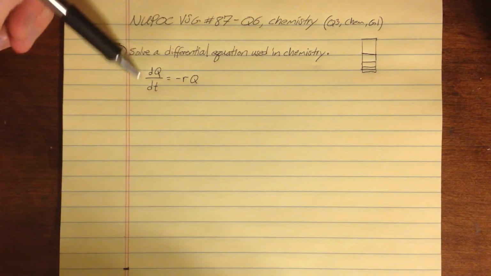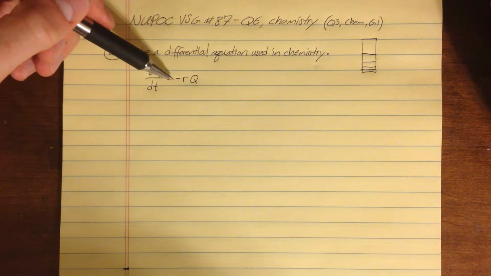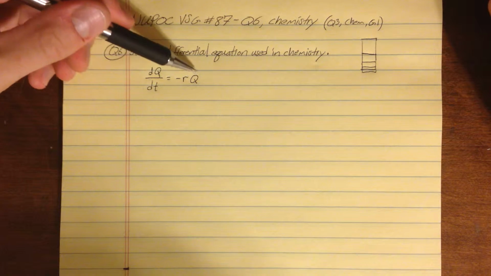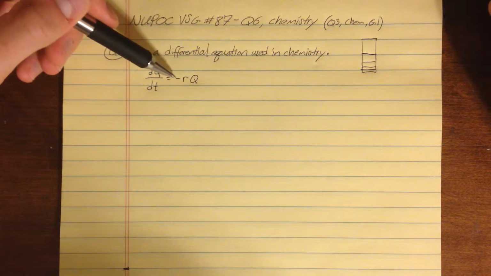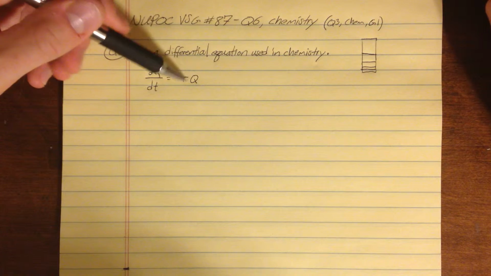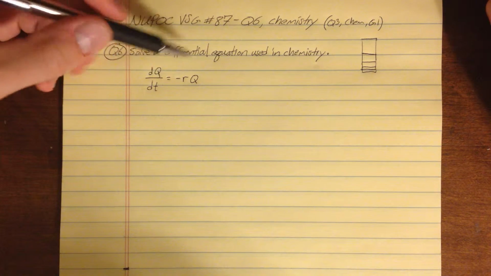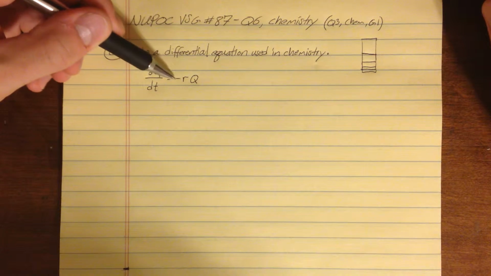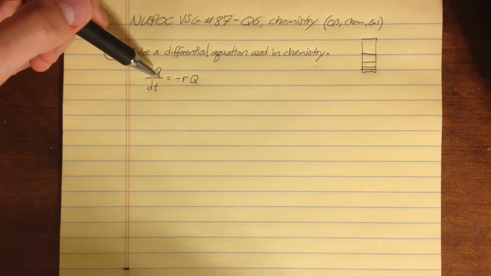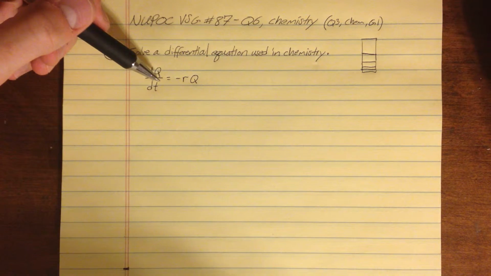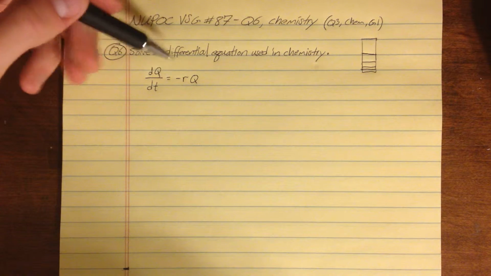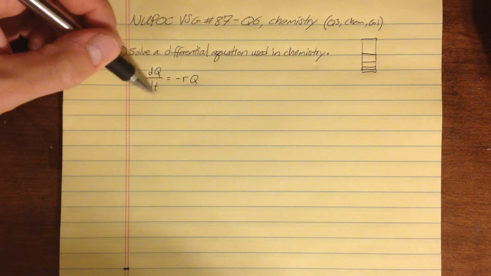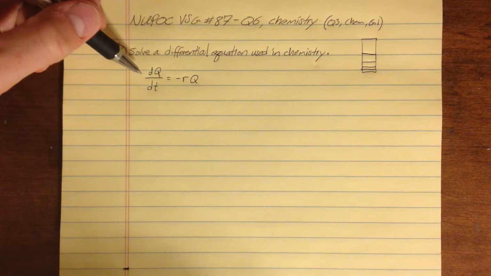So the rate of change of the amount left is related to this minus r, where r is a constant, and it's related to the amount that's left. And of course Q is decreasing, and this negative here means that the rate of decay is slowing down. So as there's less and less material, dQ/dt is getting slower and slower.